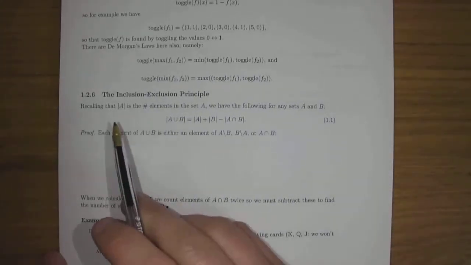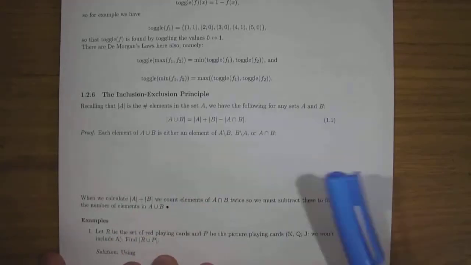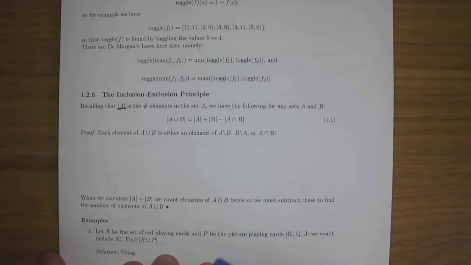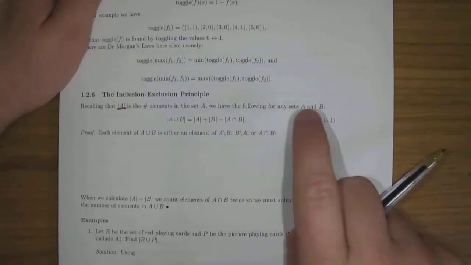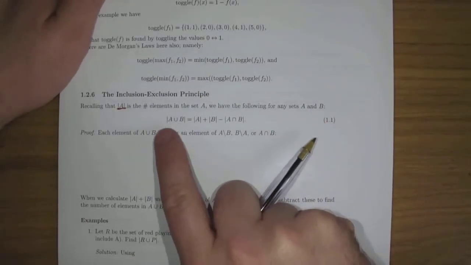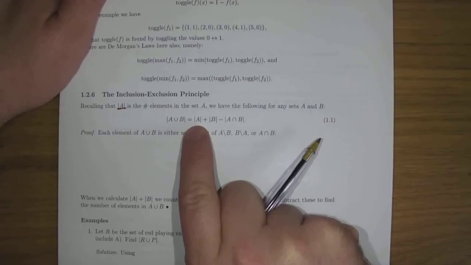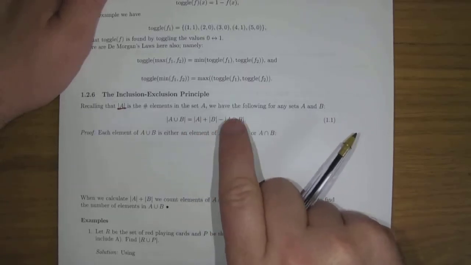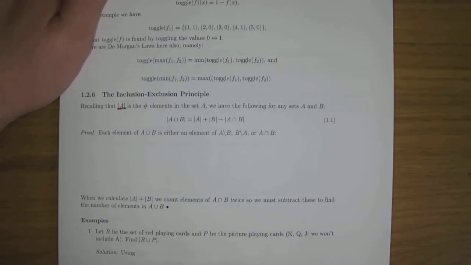Okay, so remembering that these bars mean the number of elements in the set when the set is finite, you have the following for any finite sets: the number of elements in A or B is the number of elements in A plus the number of elements in B minus the number of elements in A and B. Okay, so I think how this works is probably something like this.